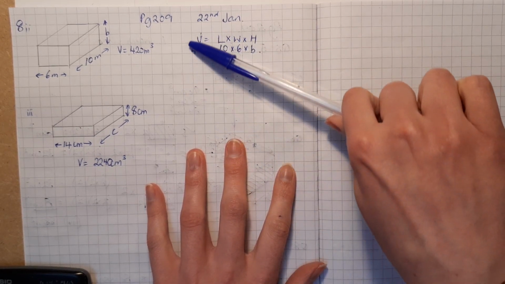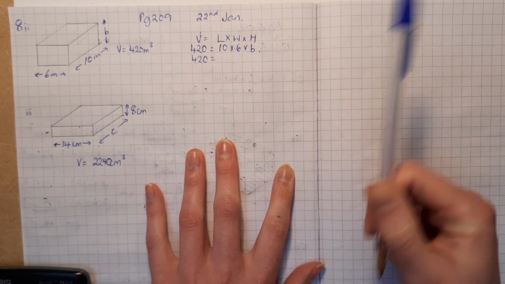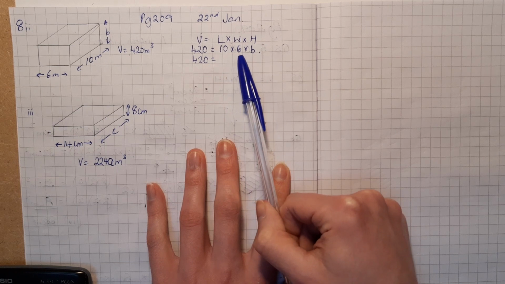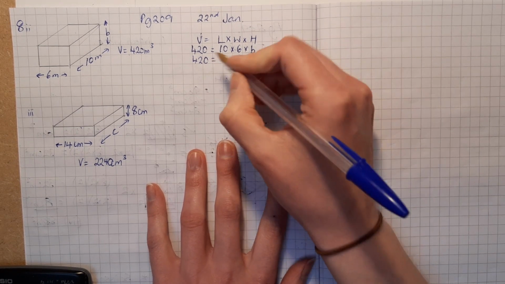So there's nothing I can do on the left hand side with the 420, so just leave it as it is. But we can multiply all of those on the right hand side. 10 by 6 is 60. 60 by the letter B is 60B.